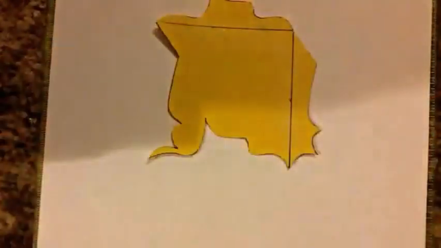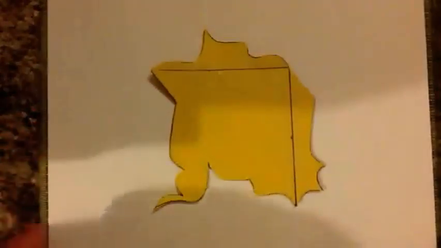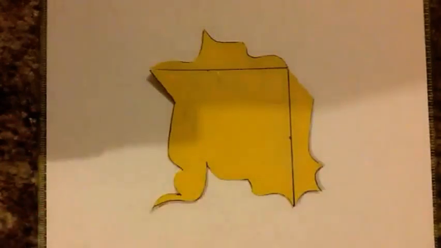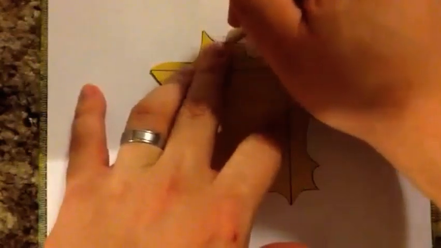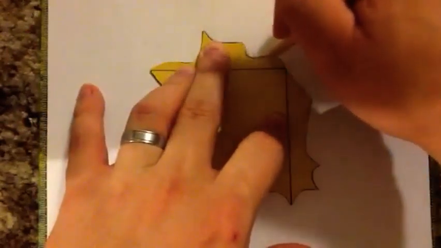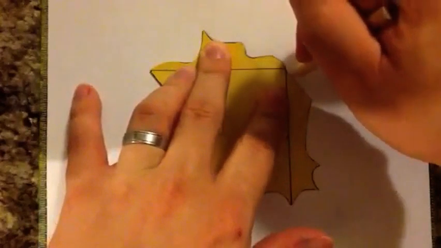Now comes the tracing part. So I'm going to go ahead and grab my paper, and you're using just an ordinary sheet of 8.5 by 11 paper. And I always like to just set it in the middle, anywhere in the middle, and just go. Just start tracing. Got to be as careful as possible. And the goal is to fill up the sheet of paper.